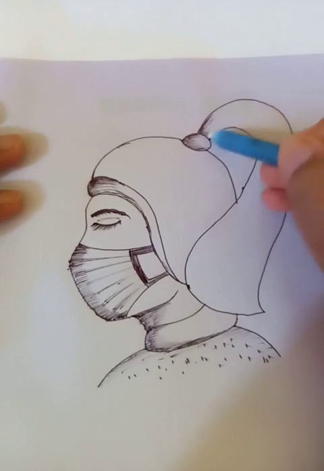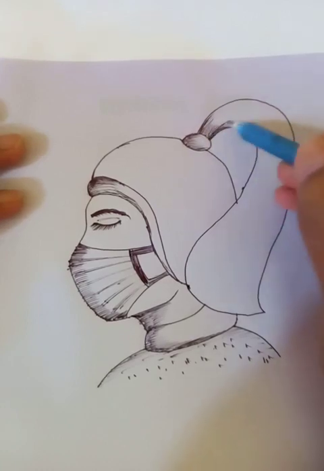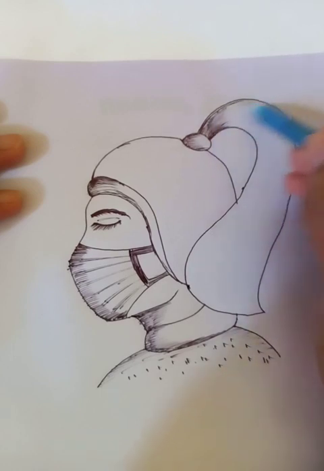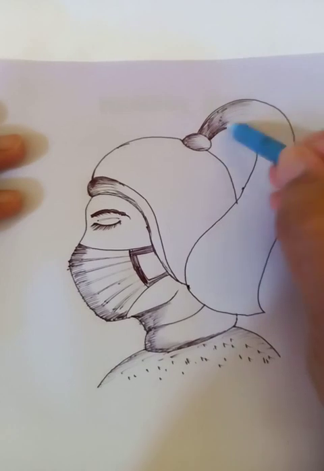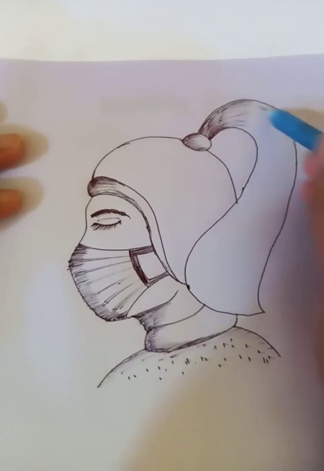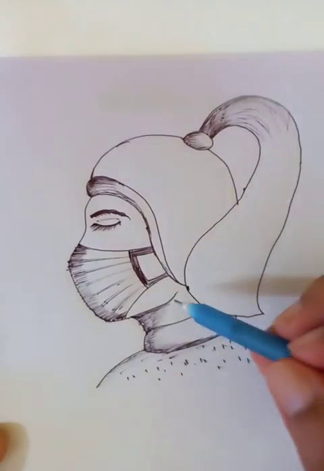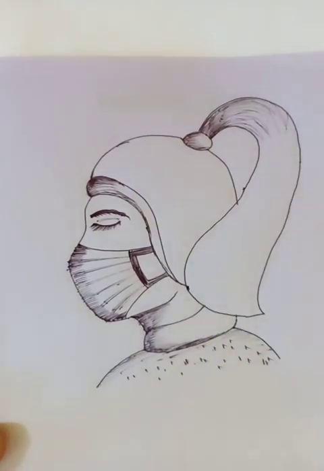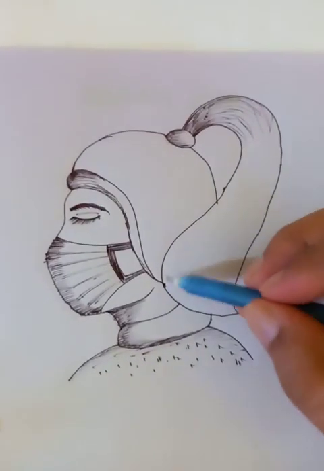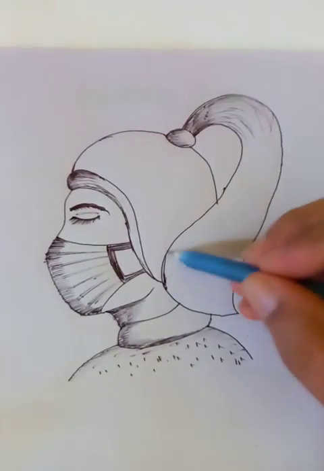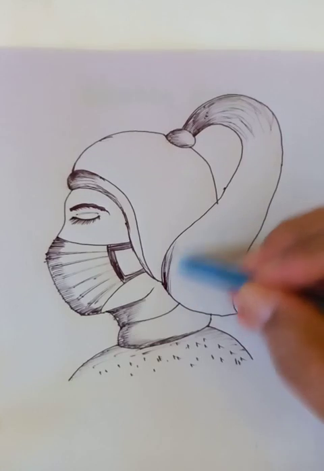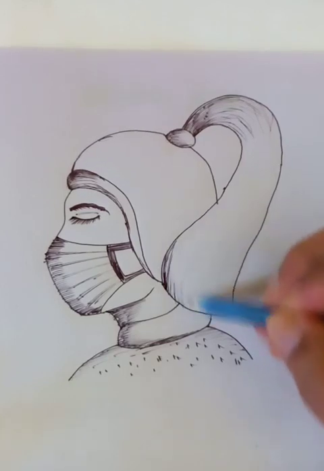The alignment of the hair will be like this. All goes straight from this bundle and doing the curve. Here in the end we can see the last part of the hair.